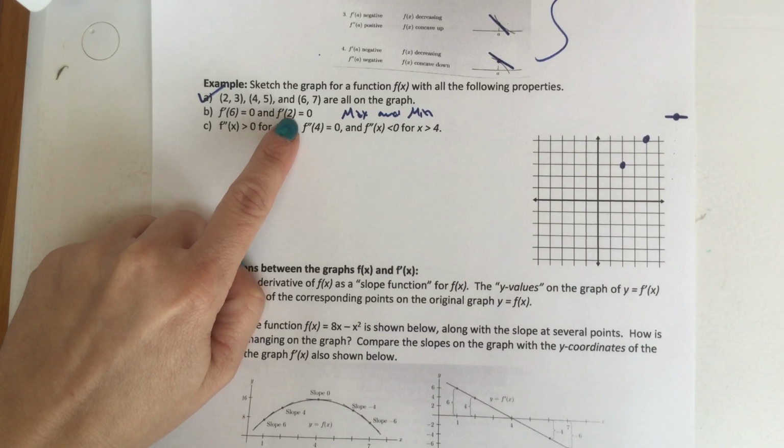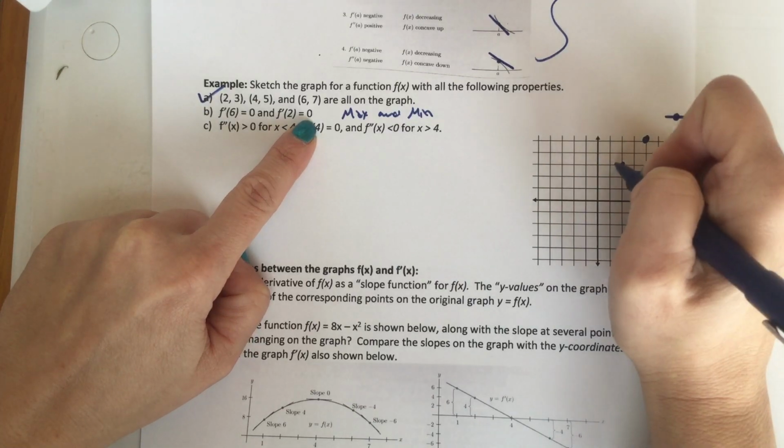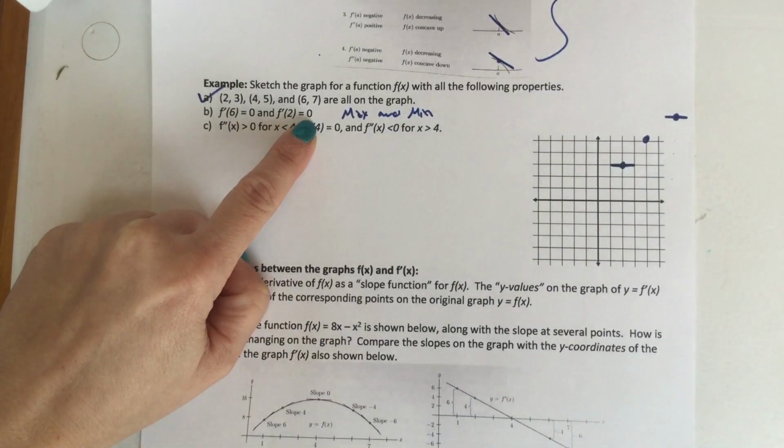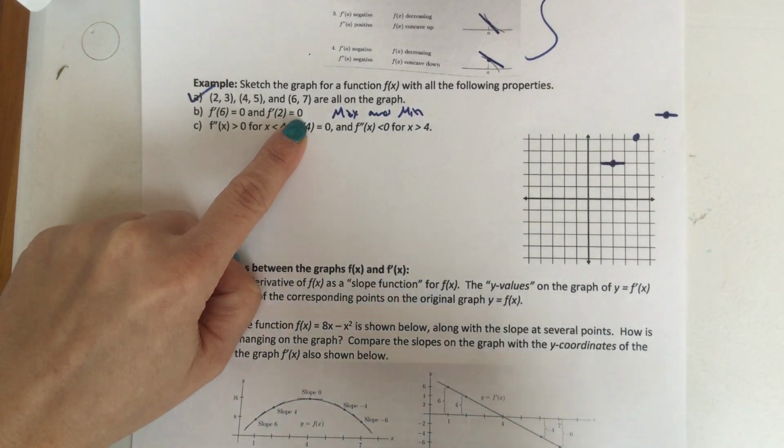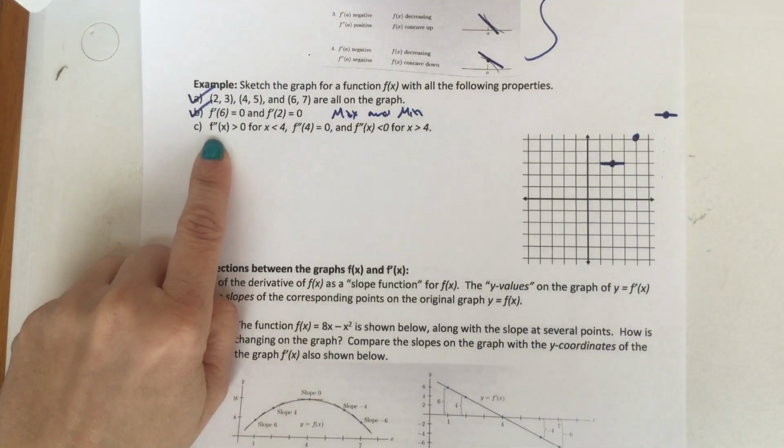At x equals 2, remember that's the value that's in the parentheses. If I go to the right 2, the slope is 0. So that is what I know from that. So those would be my maximum and minimum points. Now here's our second derivative test.